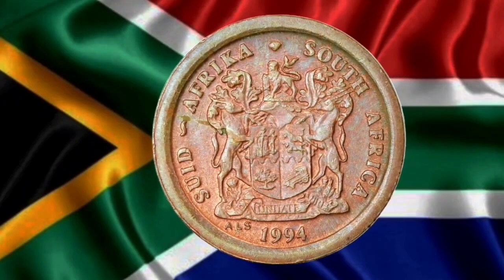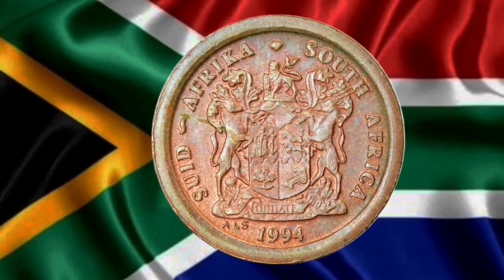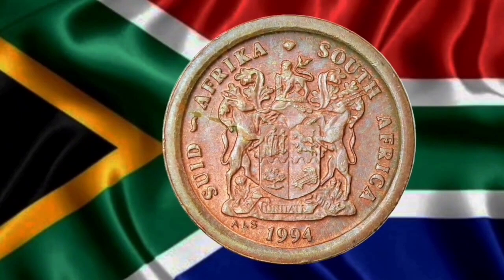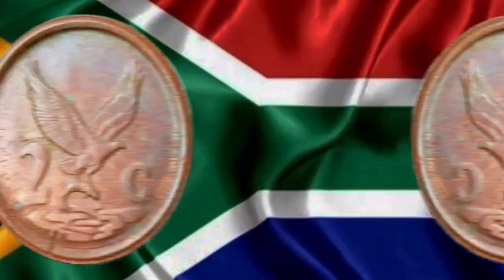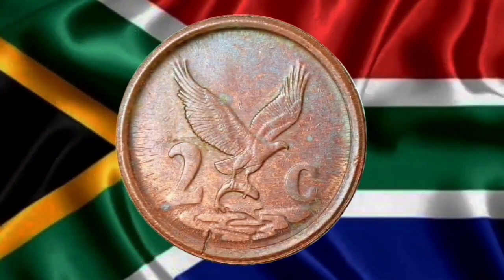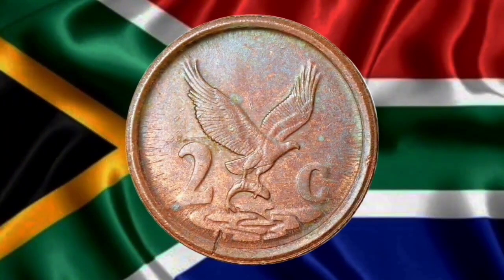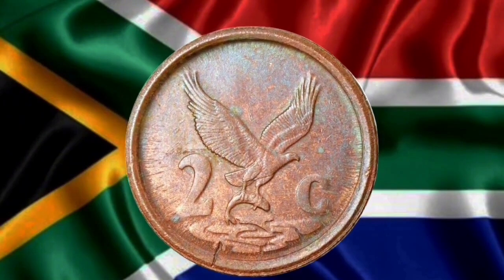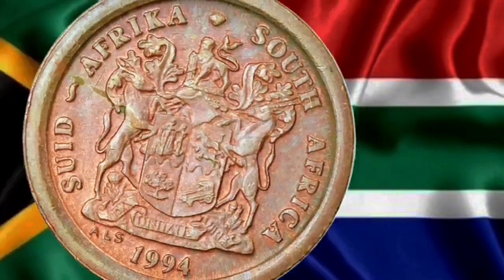The 2 cents 1994 South African coin is part of the country's modern coinage system introduced after the end of apartheid, during a significant transitional period in South African history. This coin not only represents currency but also symbolizes the change and hope of a new nation.